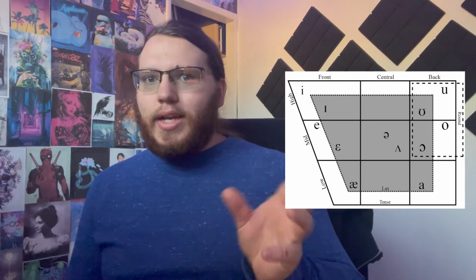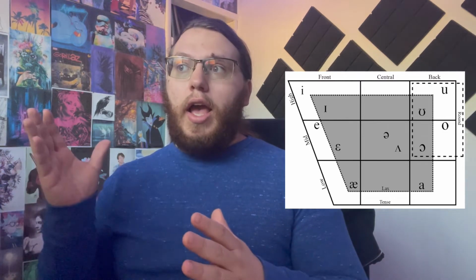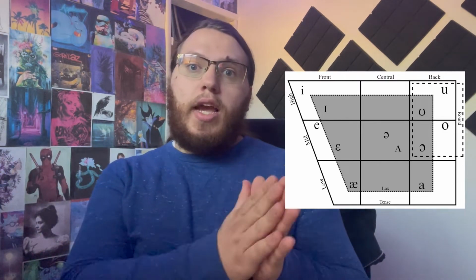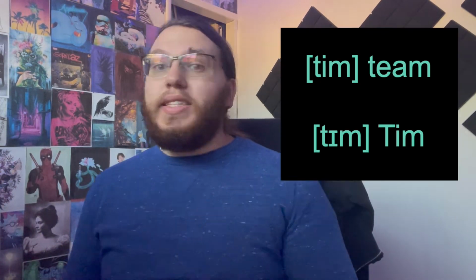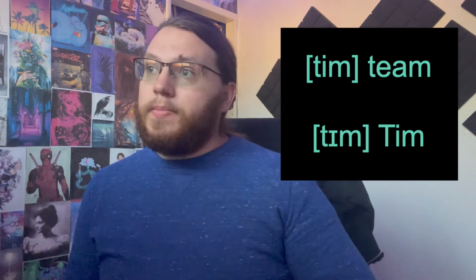And this tense-lax distinction is important to make because many languages, including English, have a meaning distinction between a tense or a lax partner. Team versus Tim. Those are two different words, and the only distinction between those two vowels is the tenseness or the laxness. Not every vowel sound has a tense-lax pairing.